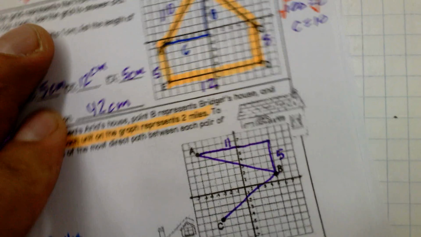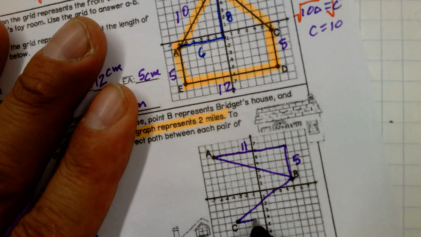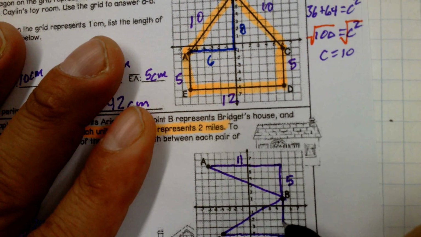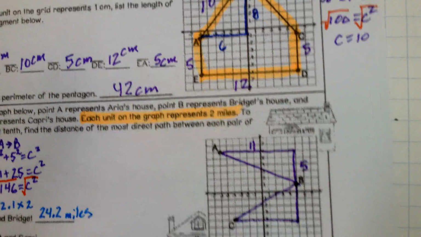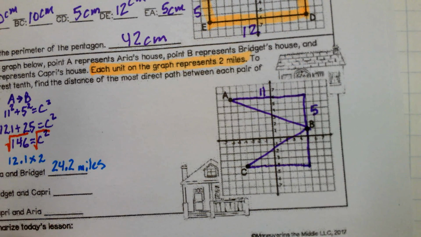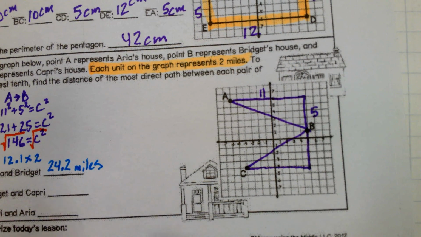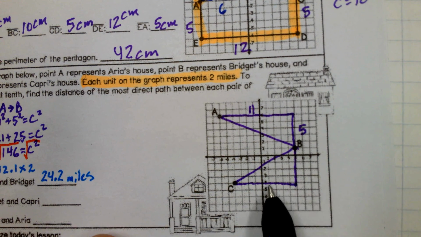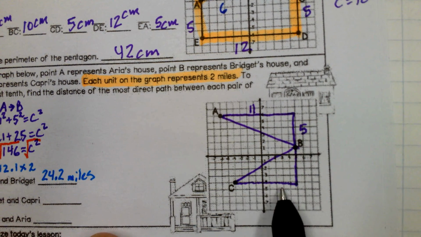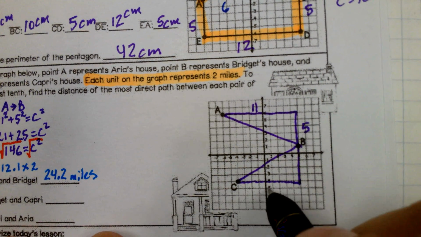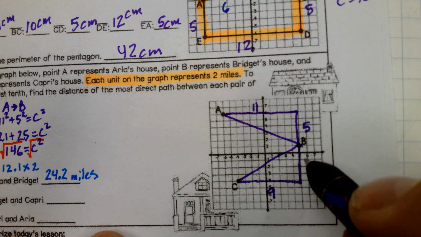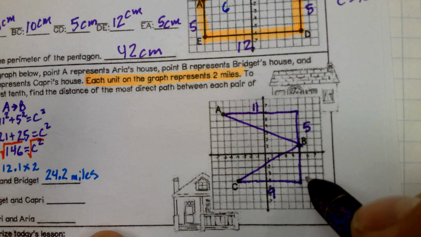So let's make a right triangle. Across here, and over here we've got 1, 2, 5.